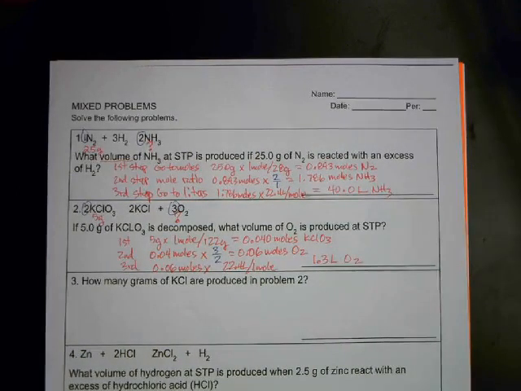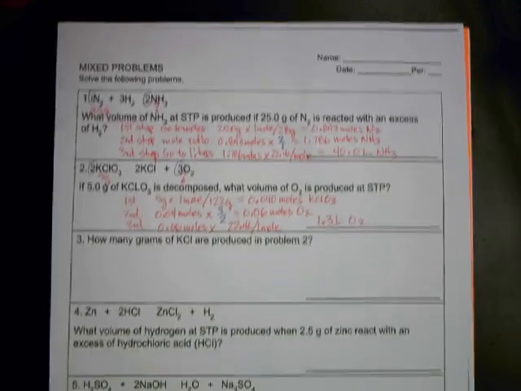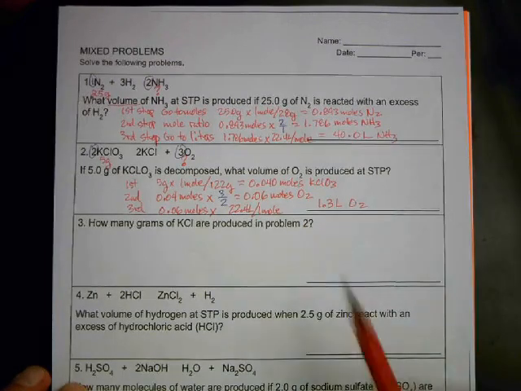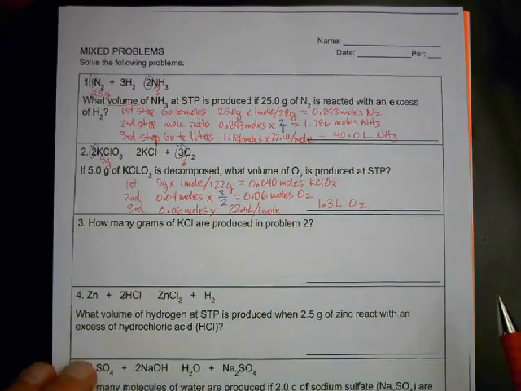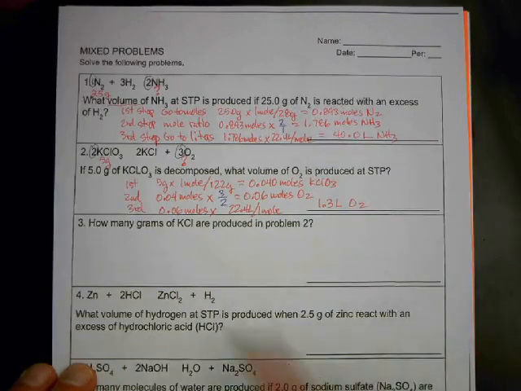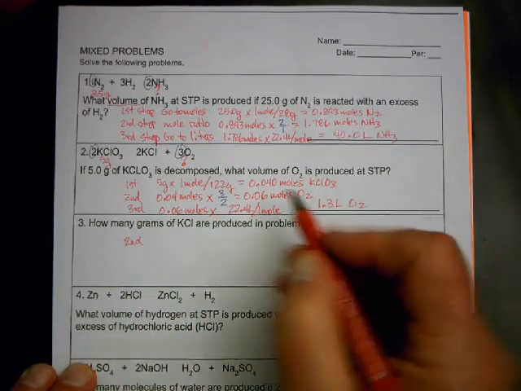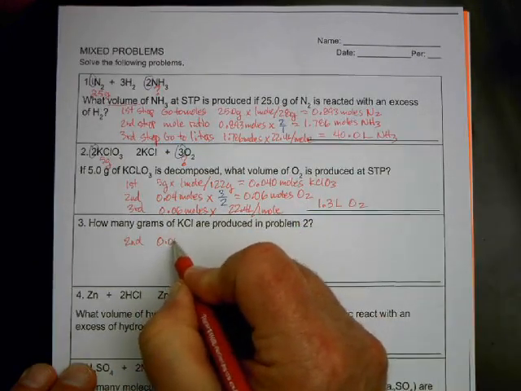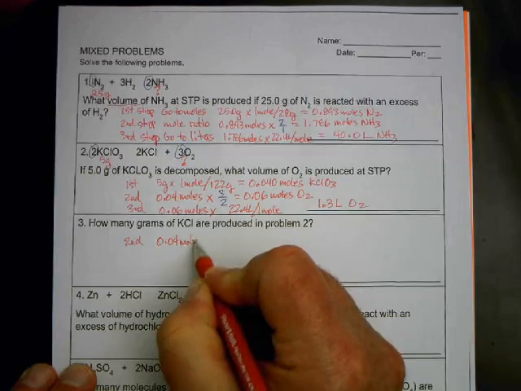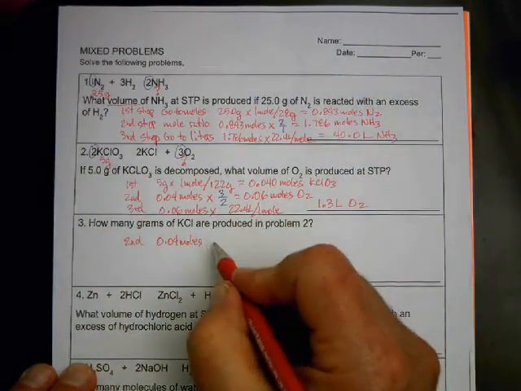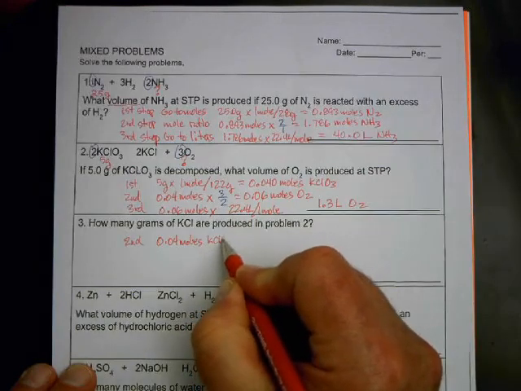Now in problem 3, it refers to problem 2, so I don't need to repeat step 1. I already have step 1. I can now go right to step 2, the mole ratio step. Okay, so I'm just going to say second. I'm still going to take my 0.04, because that's still what I was told in problem 2. That's the KClO3. I'll just label it here.